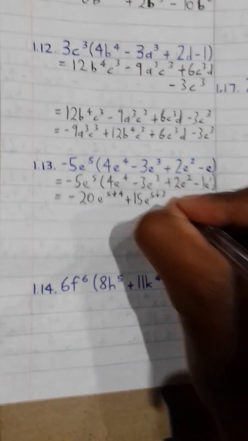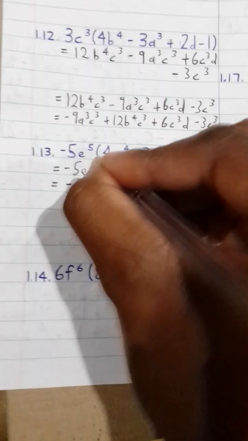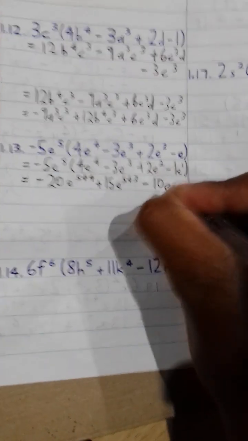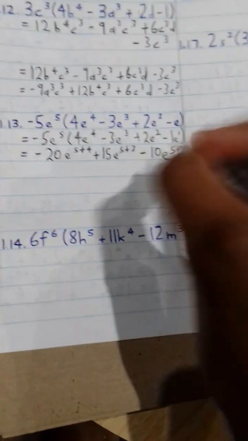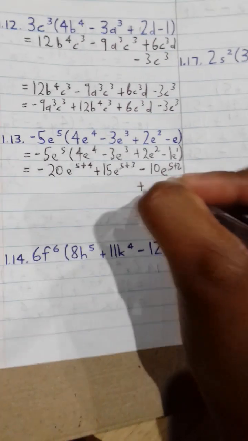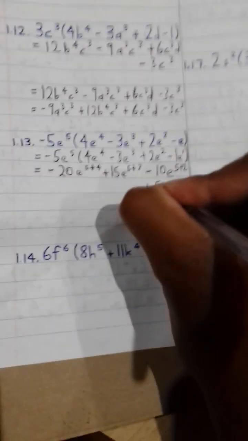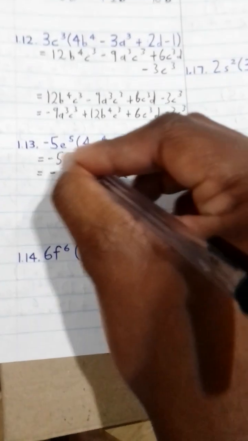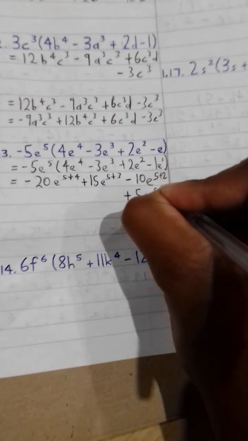Negative times positive is negative. 5 times 2 is 10. e to the power of 5 times e to the power of 2 is e to the power of 5 plus 2. Negative times negative is positive. 5 times 1 is 5. e to the power of 5 times e to the power of 1 is e to the power of 5 plus 1.